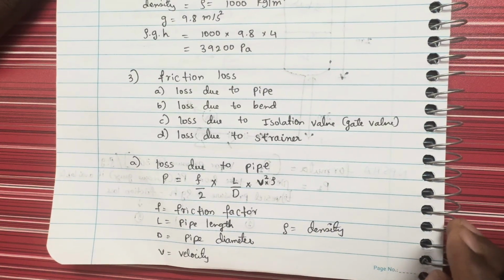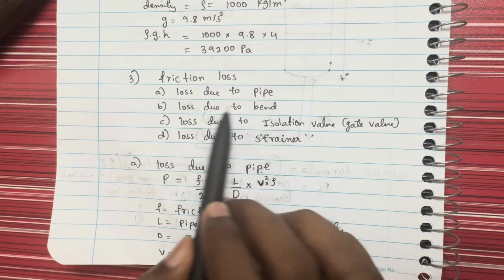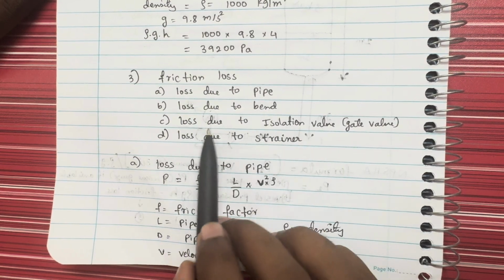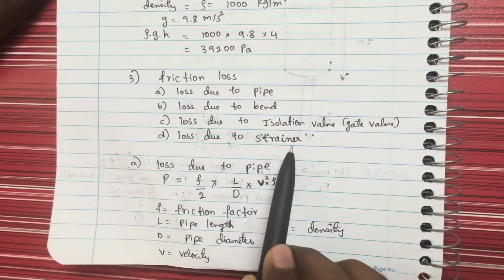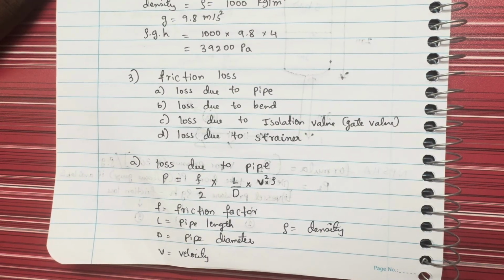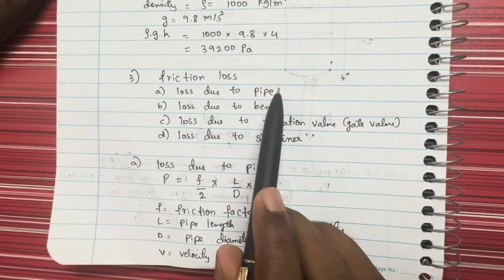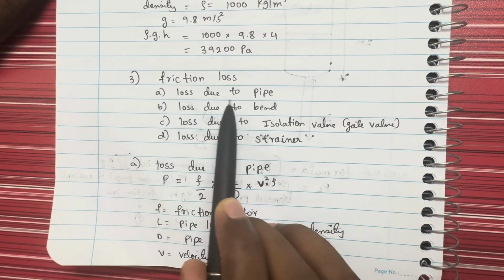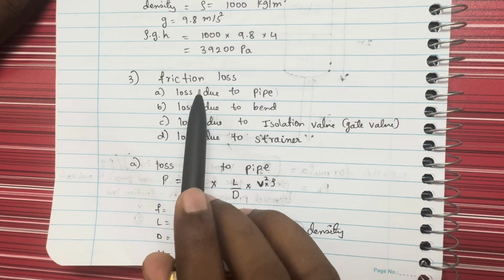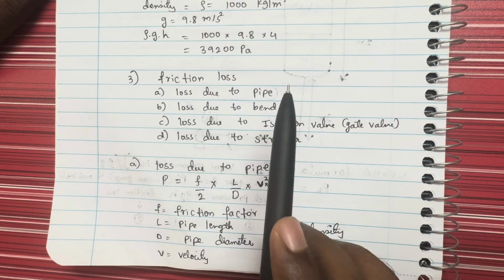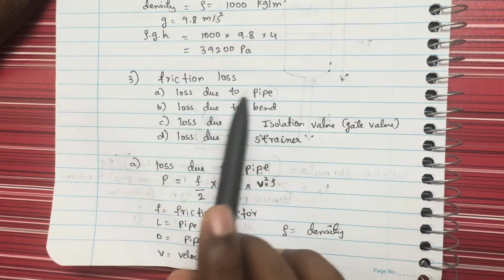What all losses will we have? One is loss in pipe, loss due to bend, loss due to isolation valve, which is gate valve, loss due to strainer. Okay, I have already made a video on how to calculate pressure drop in pipe due to friction. You can refer to that, so I will explain this a little faster.